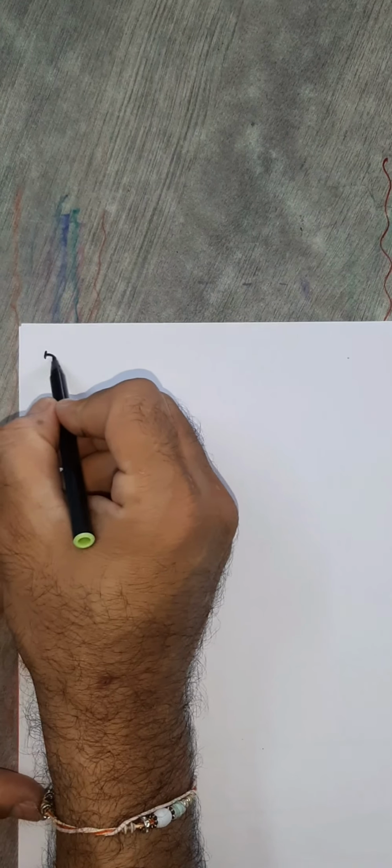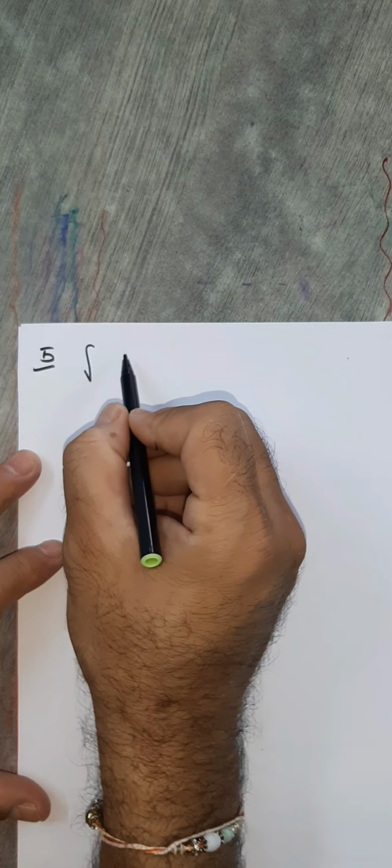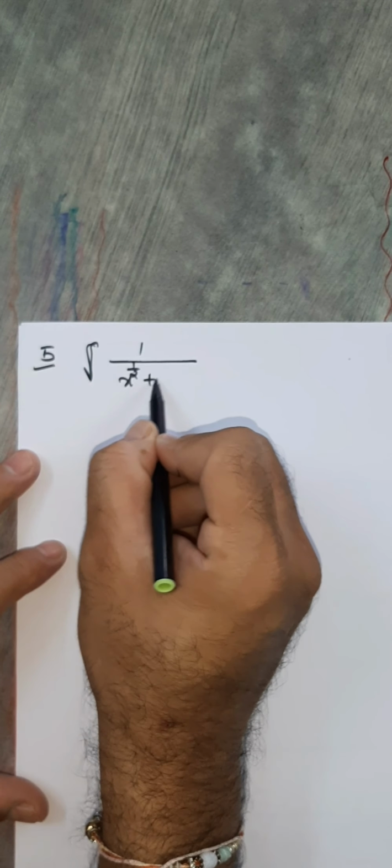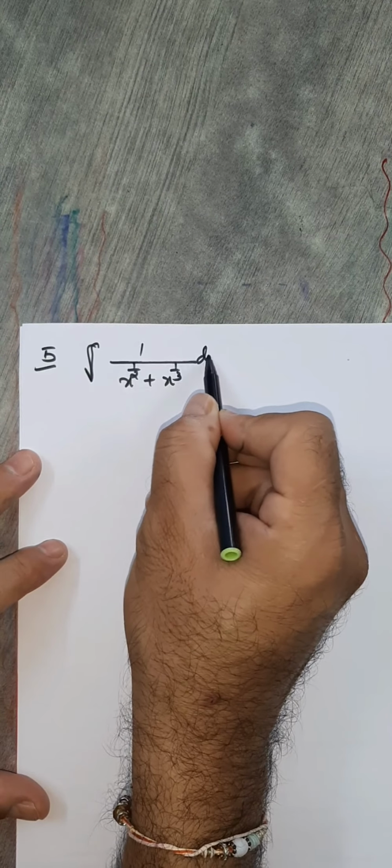Next, question number 5, the fifth question. Integral of 1 upon x raised to 1 by 2 plus x raised to 1 by 3 dx.